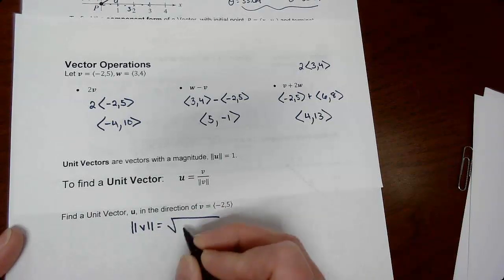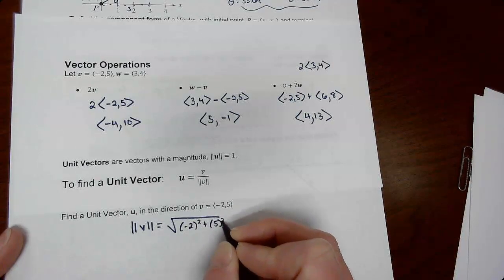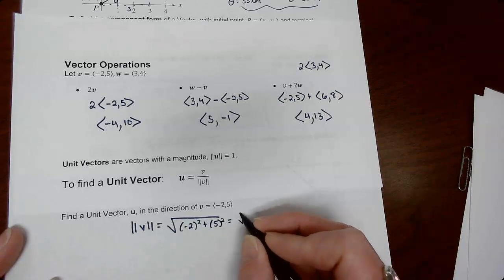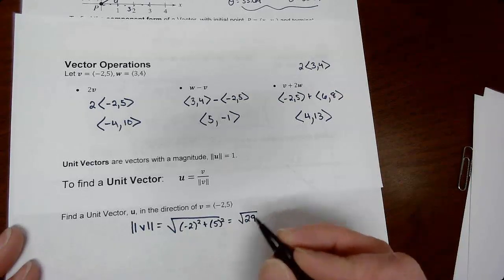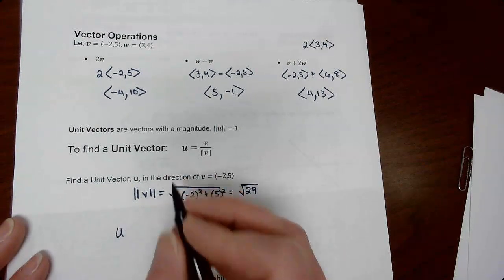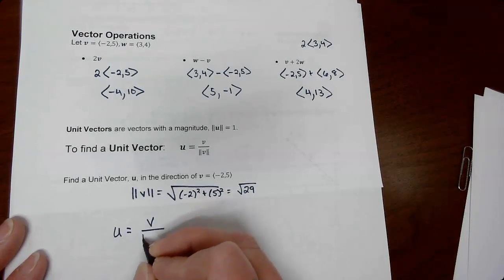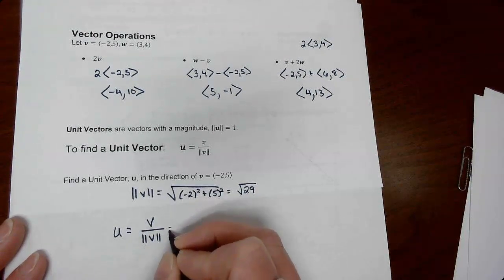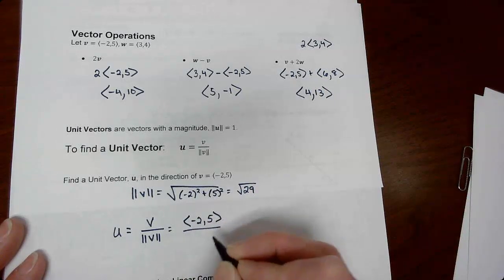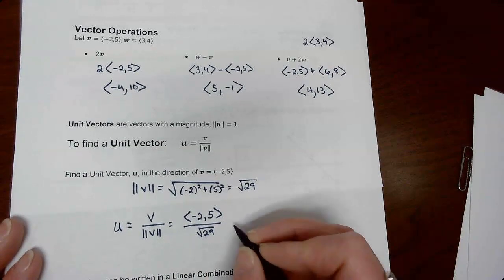So I would be doing negative 2 squared plus 5 squared. That would be 4 plus 25. That'd be the square root of 29. To find the unit vector for vector v, we are going to take vector v divided by its magnitude. So vector v is negative 2, comma 5, and I'm just going to divide each of those components by the square root of 29.